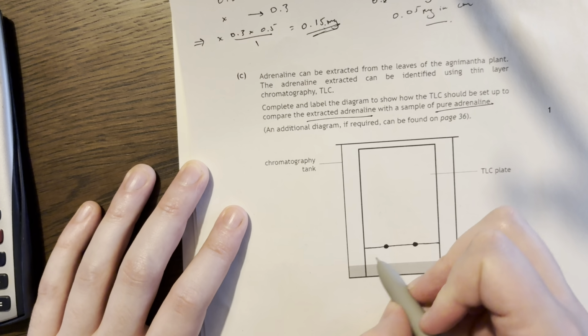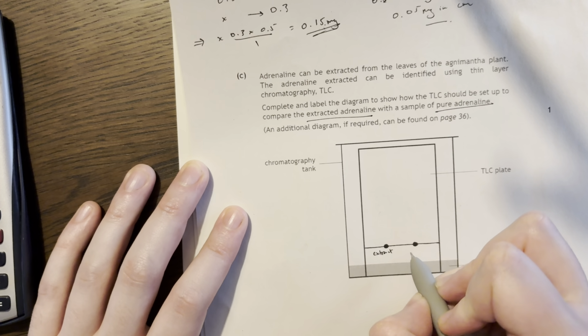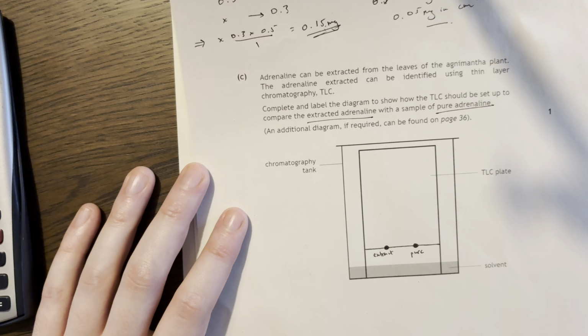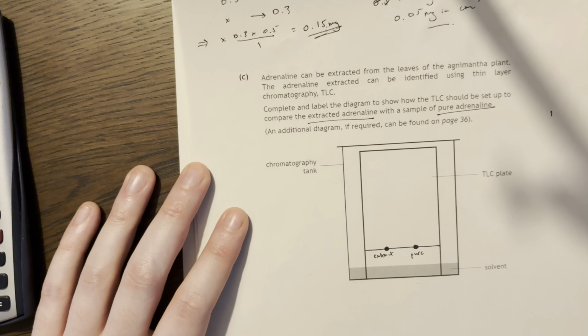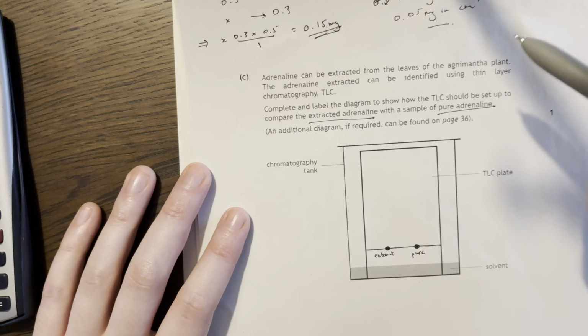And then you're obviously expected to label these, so you could simply write extract and pure. You could draw arrows pointing to those things, but in real terms you would draw it onto the TLC plate directly, so there's nothing stopping you writing that on there, as long as it's underneath the spots, and that would be written in pencil, of course.